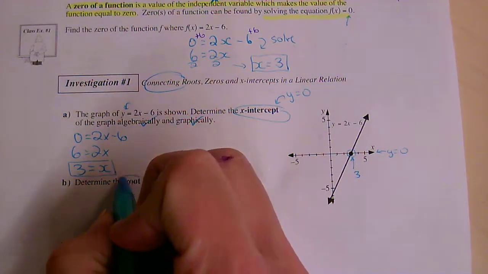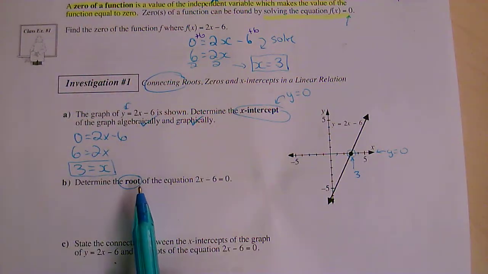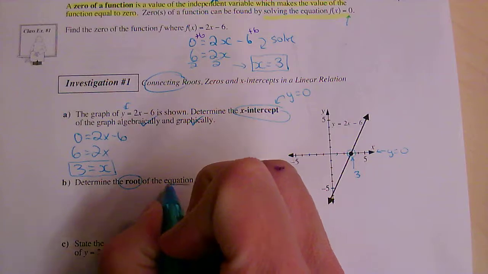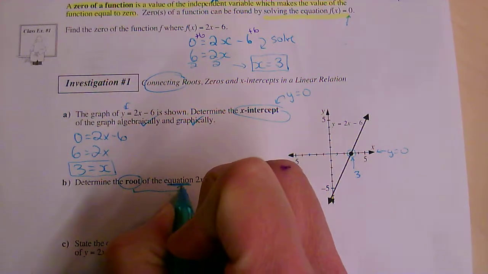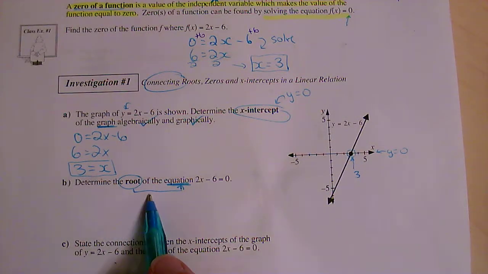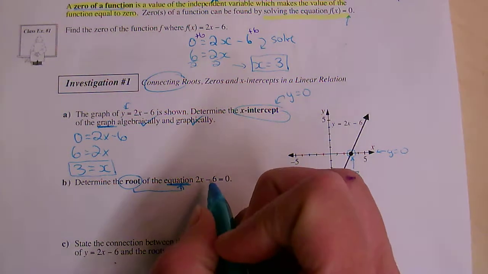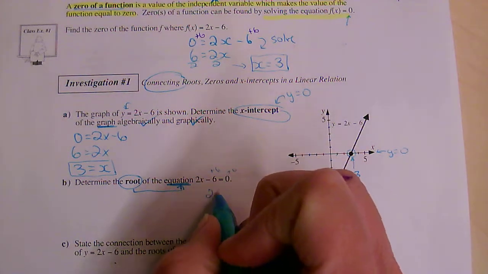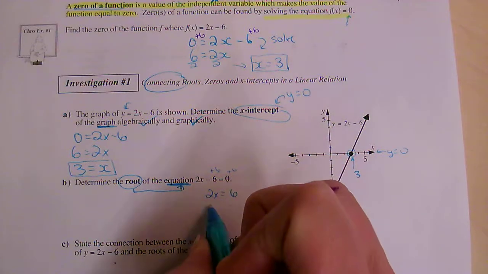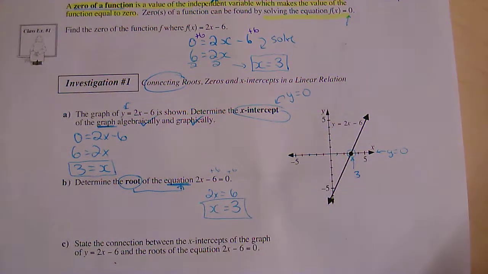Now determine the root. Notice we're talking about x-intercept of the graph, zero of the function, and root of the equation. For the root of the equation, I'm going to move my 6 over, plus 6, 2x is equal to 6, divide by 2, and I get x is equal to 3.